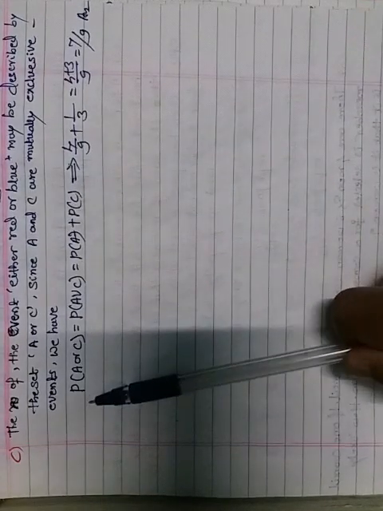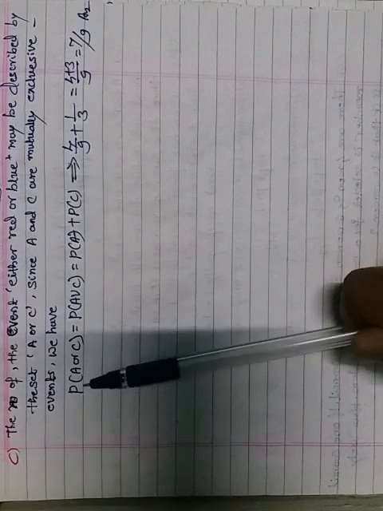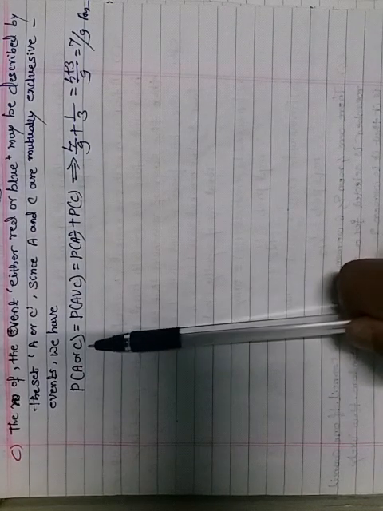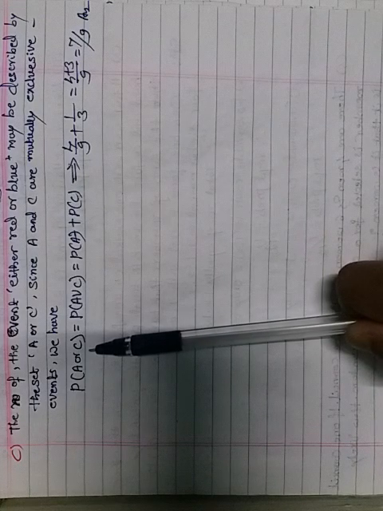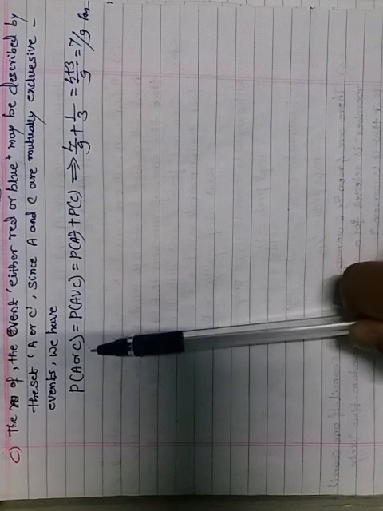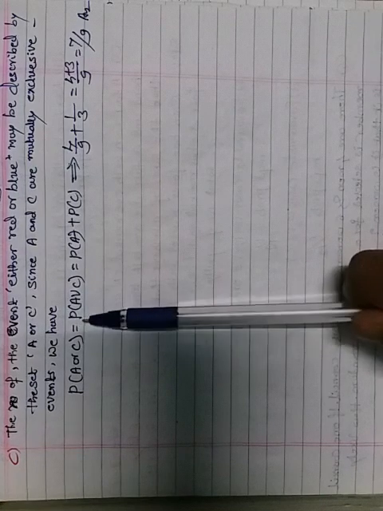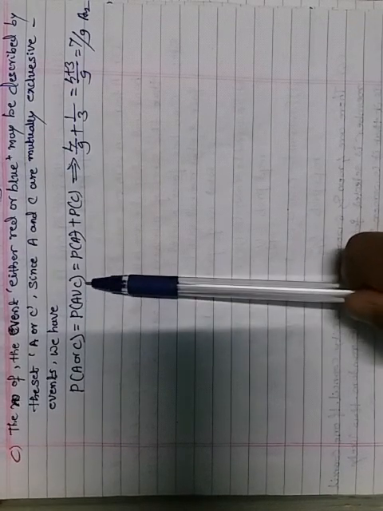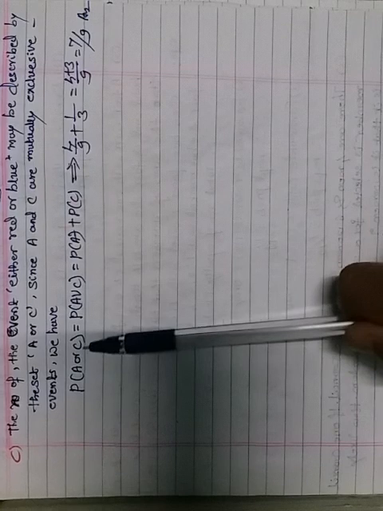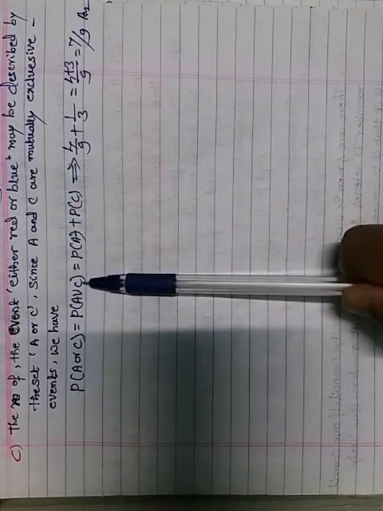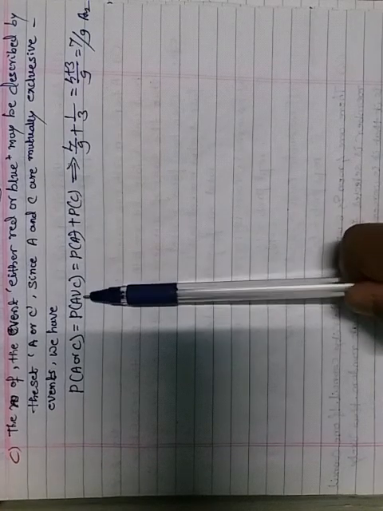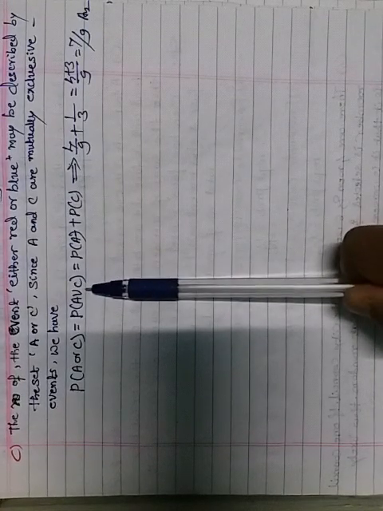We have probability of A or C. Either A may occur or C may occur. A or C, according to the axiomatic approach of probability, gives the result of probability of A union C. A or C is nothing but A union C. How can you expand A union C?